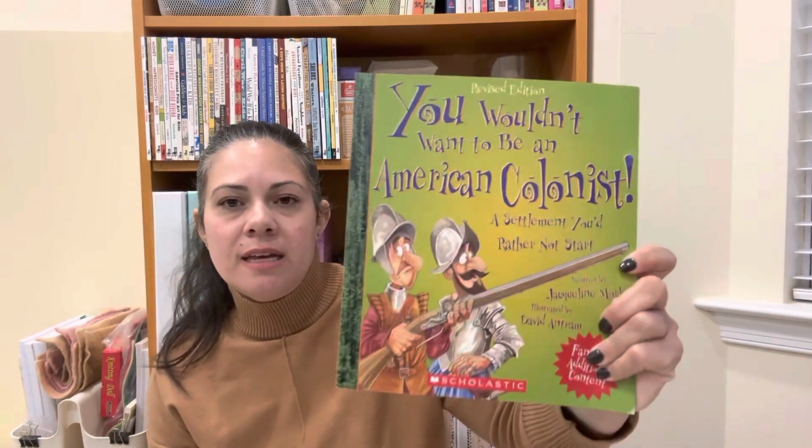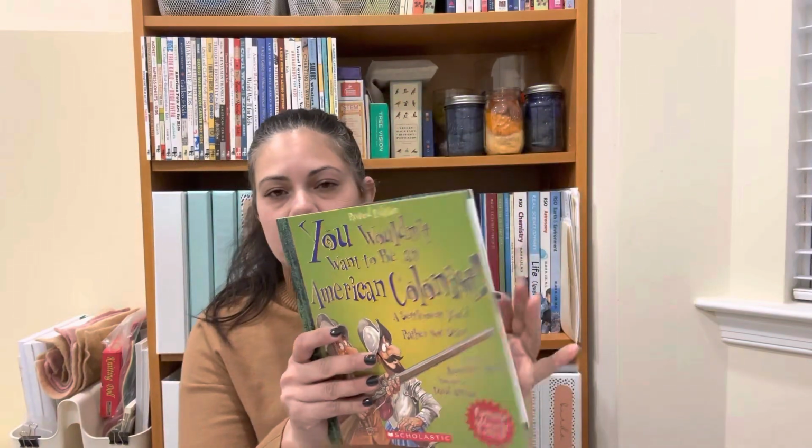This is You Wouldn't Want to Be an American Colonist, a Settlement You'd Rather Not Start by Jacqueline Morley. And these he does enjoy very much. Very cartoony, but full of information.